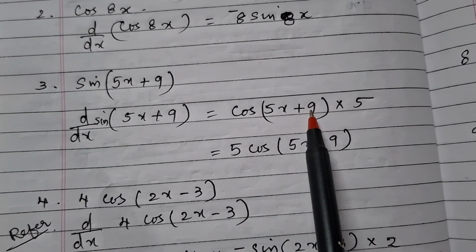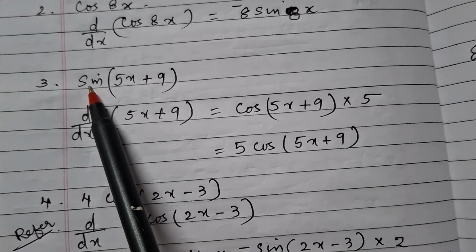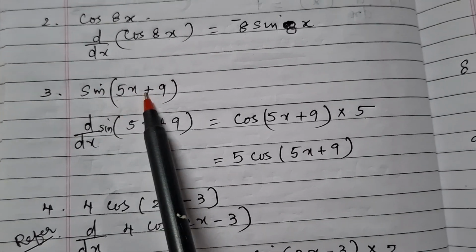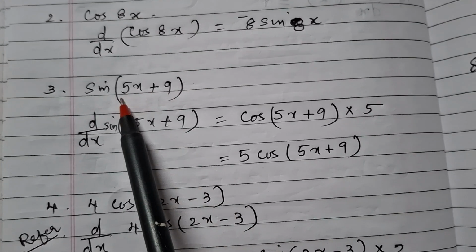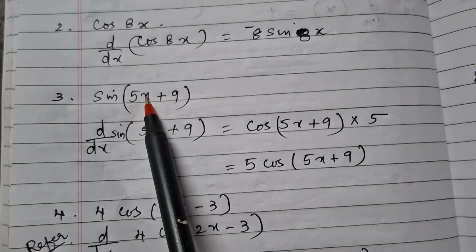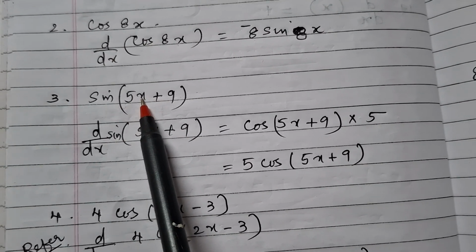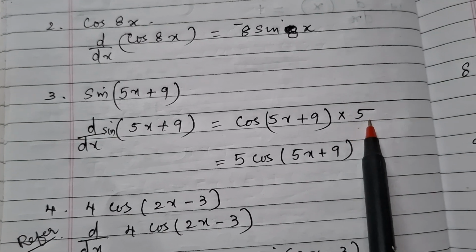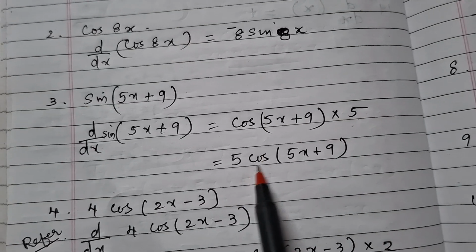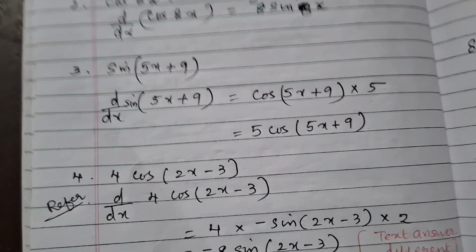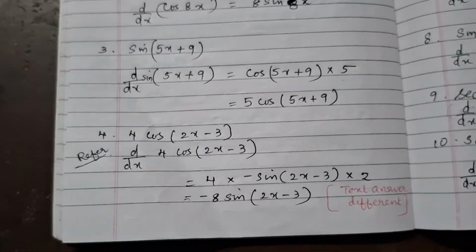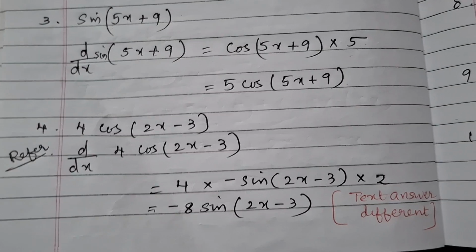So cos of 5x plus 9 is the differentiation of sin of 5x plus 9. That much is over, and the remaining is 5x plus 9, which we also have to differentiate. So 5x plus 9 will become 5 into d by dx of x, which is 1. So 5 into 1 will become 5. So 5 into cos of 5x plus 9. And in question number 4, the textbook answer is entirely different, but please check it while you are doing it.